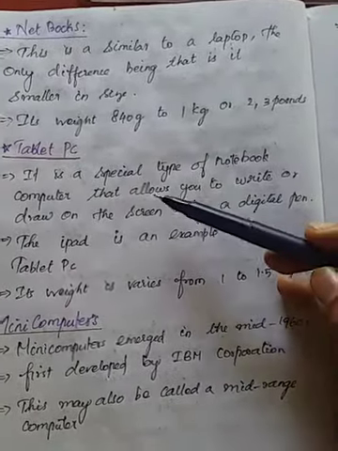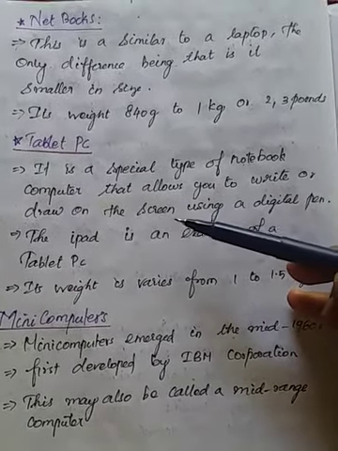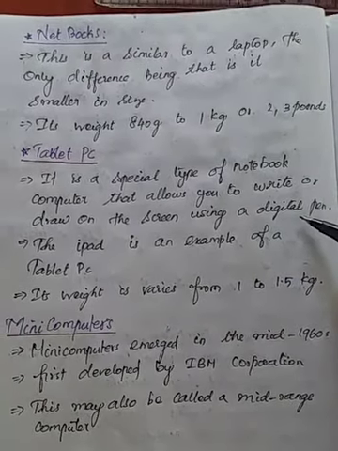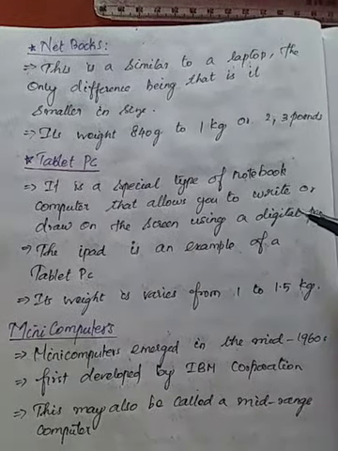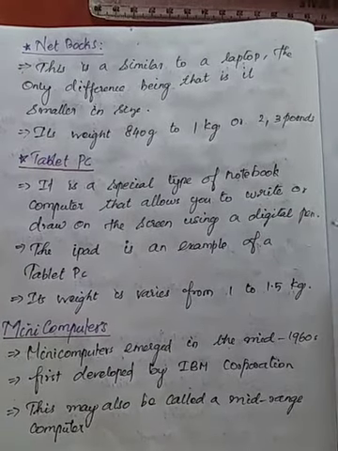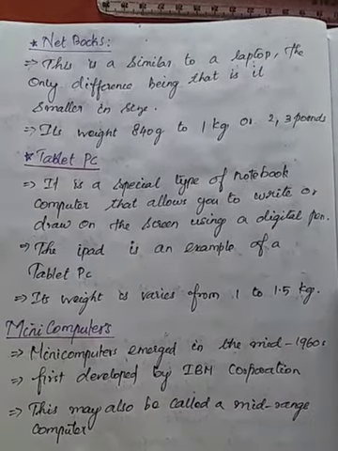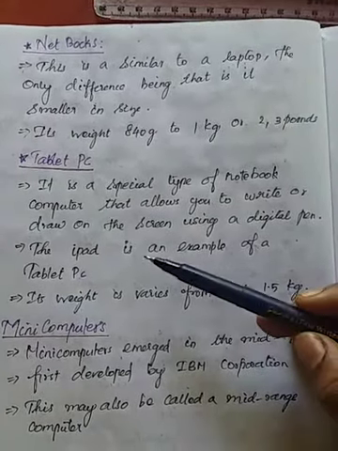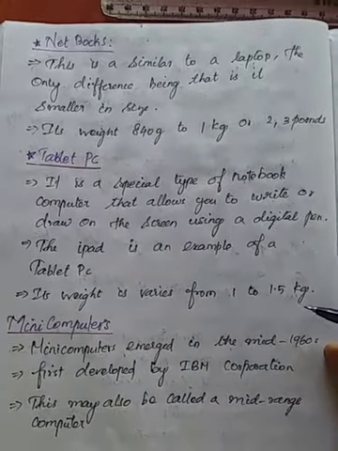Next, a tablet PC. This is a special type of notebook. It allows you to write or draw on the screen using a digital pen. Through that pen, we can write and put our signature. Normally, while getting a license, we put the signature digitally, and the same can be copied into the computer. So that is a tablet PC. An iPad is an example of a tablet PC. Its weight ranges from 1 to 1.5 kilograms.